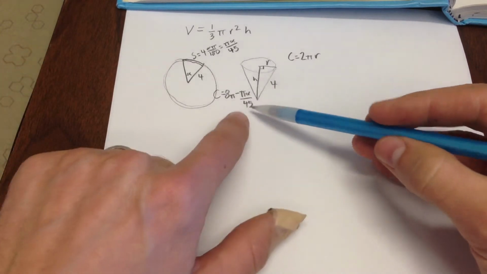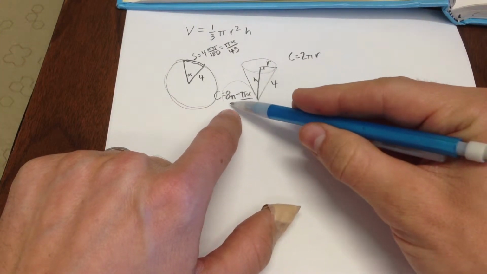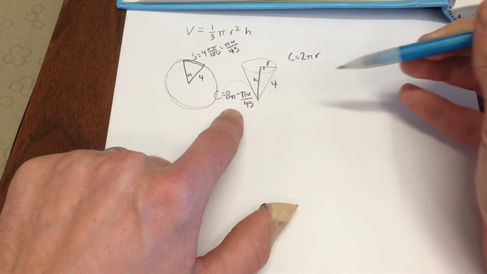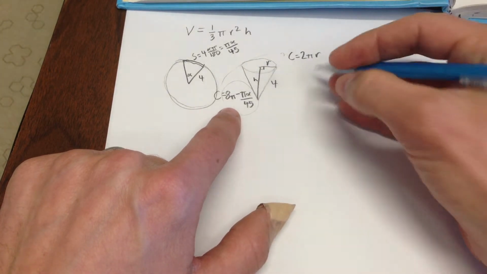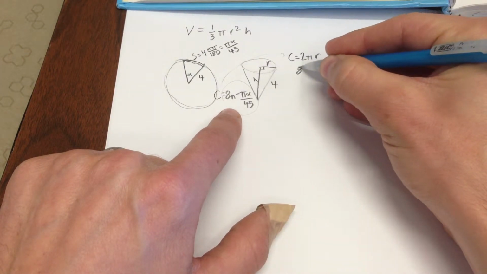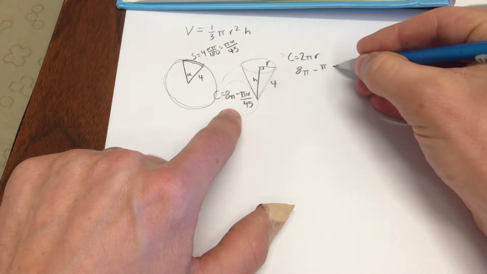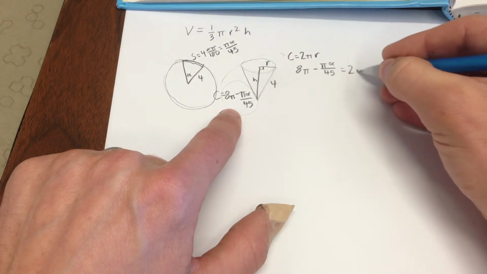Maybe you could combine that if you wanted to, but this is the piece we're going to work with. That's the circumference of this circle over here. So let's take that C and put it over here.